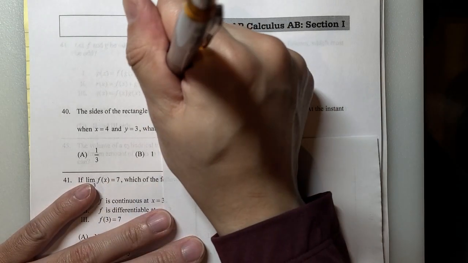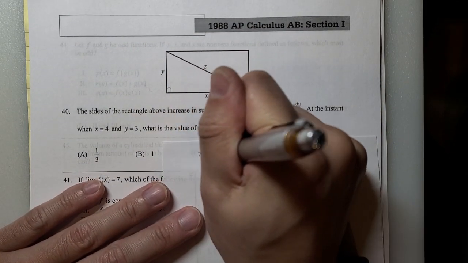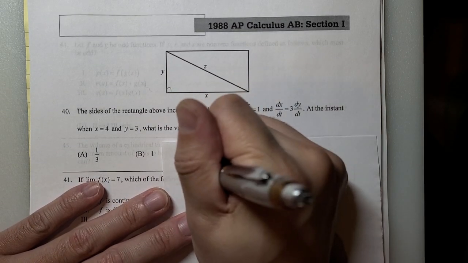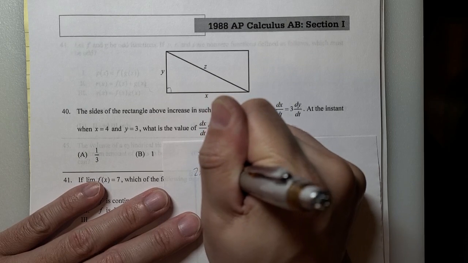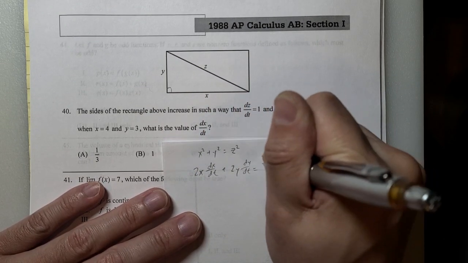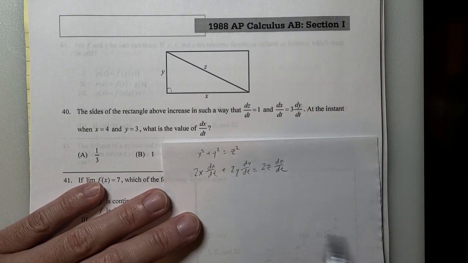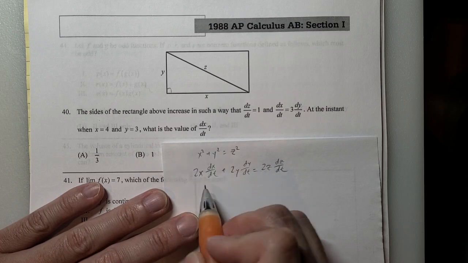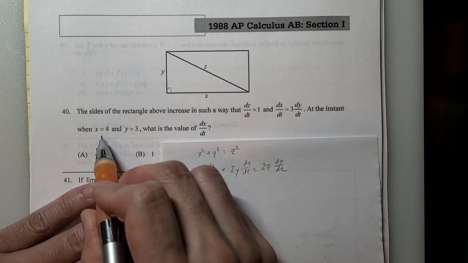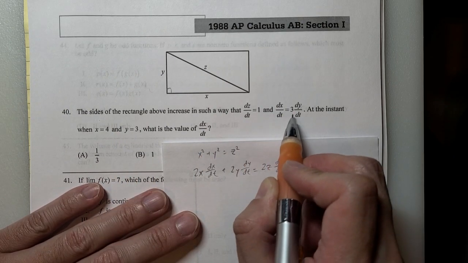It's a rectangle, so we can use the Pythagorean theorem. x squared plus y squared is z squared. Let's differentiate with respect to time. 2x dx/dt plus 2y dy/dt is 2z dz/dt. Okay? Do we want dx/dt? We need x, they give us x, they give us y, dz/dt, and dx/dt is 3 dy/dt.